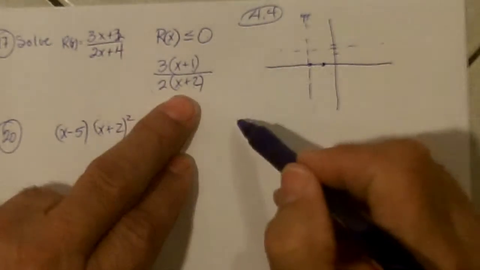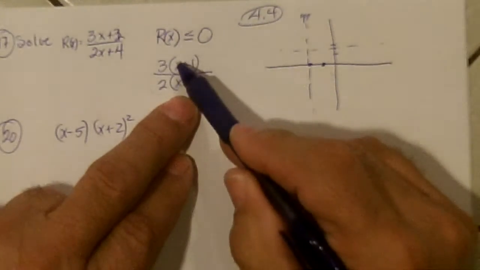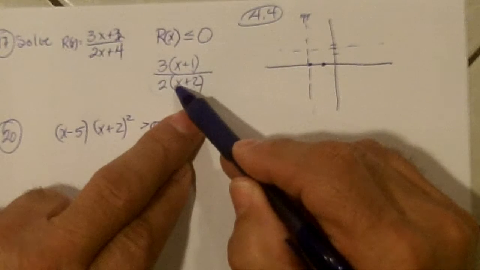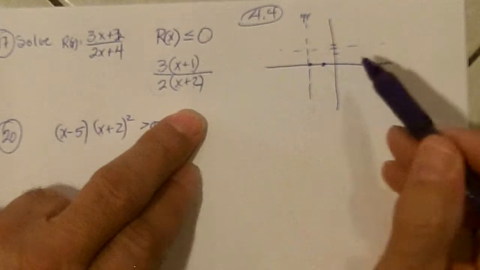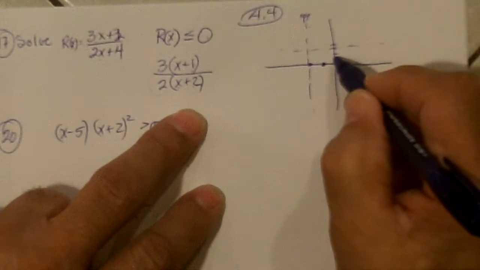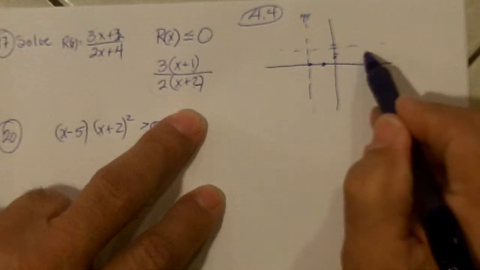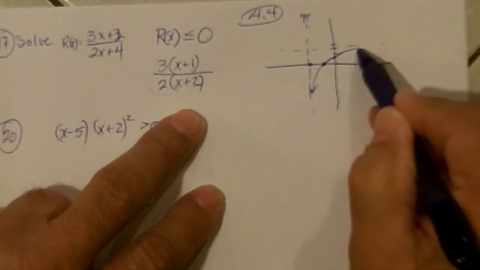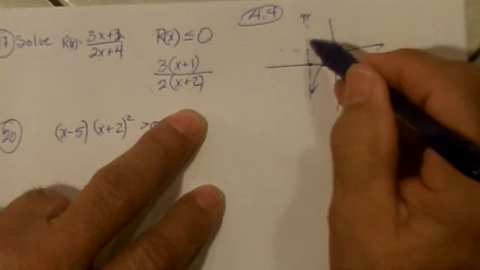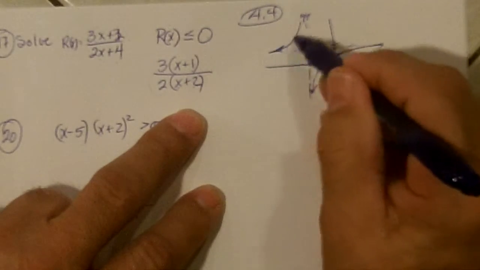So let's find the y-intercept. Put 0 in. We get 3 times 1 over 2 times 2, which is 3/4. So it crosses at 3/4, and so it looks like it goes this way and closer there, and if it goes opposite, it must be up here.